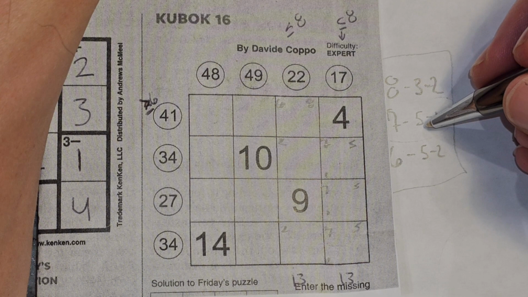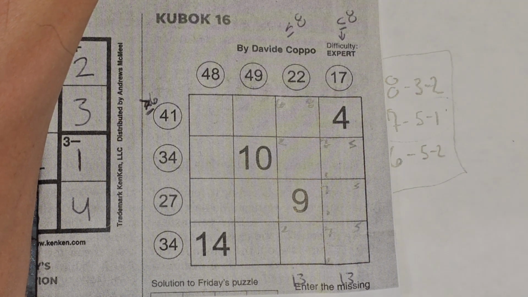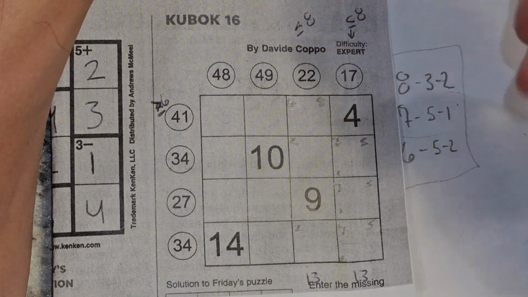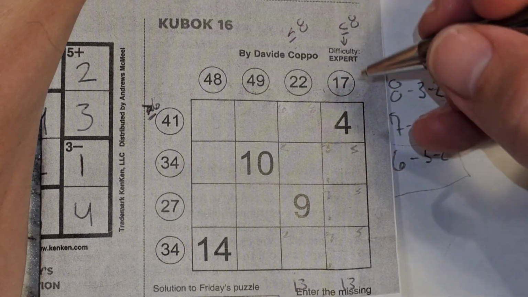Oh, and if this is 7, 5, 1, the 5's wiped out. 5's going to be used. That has to be an 8. So look at that. We actually did get one already. Wow. This might be one of my quickest ones in Kubok 18.